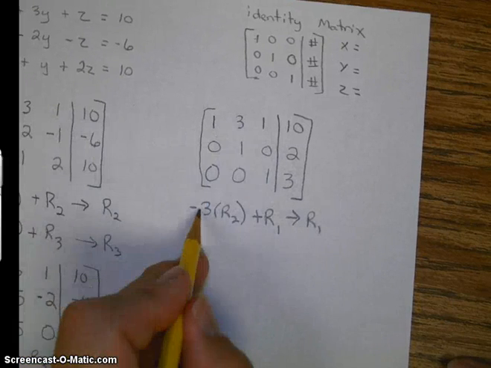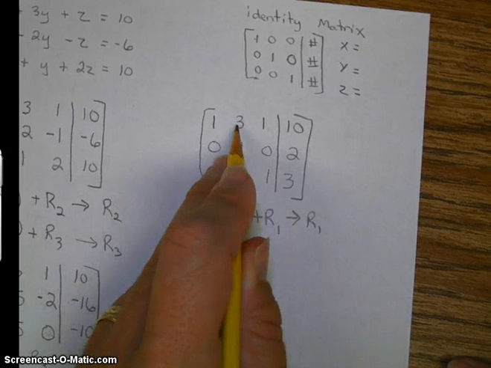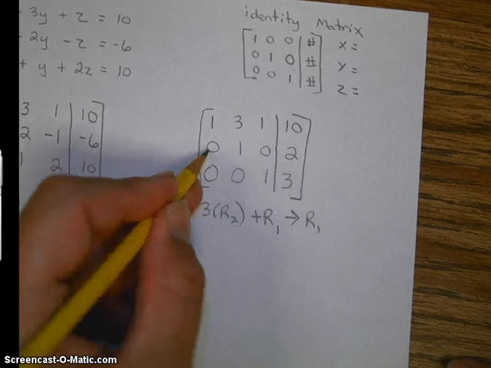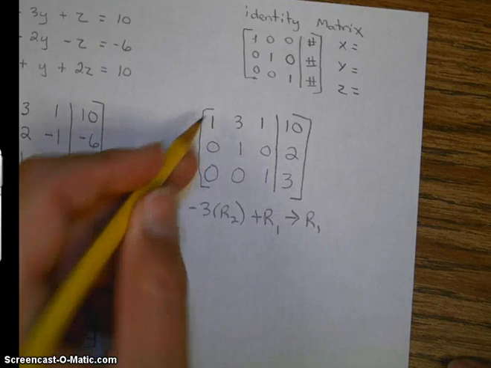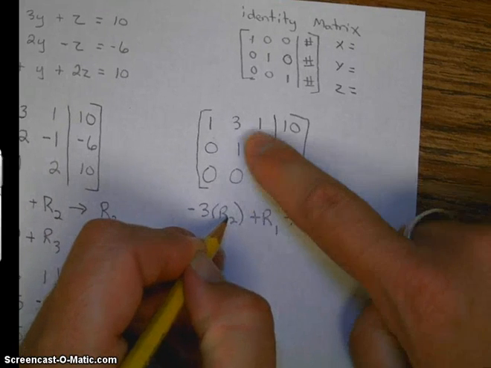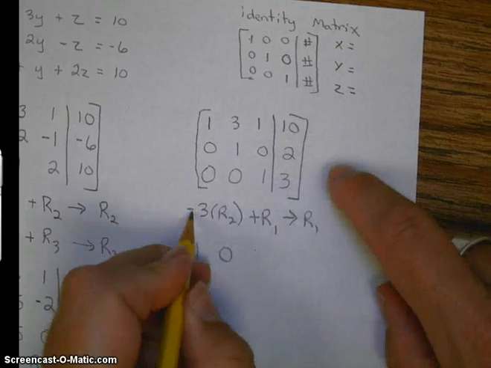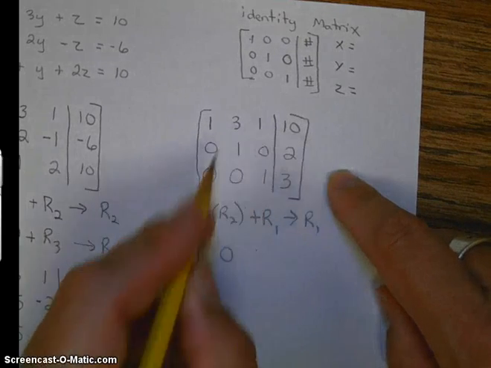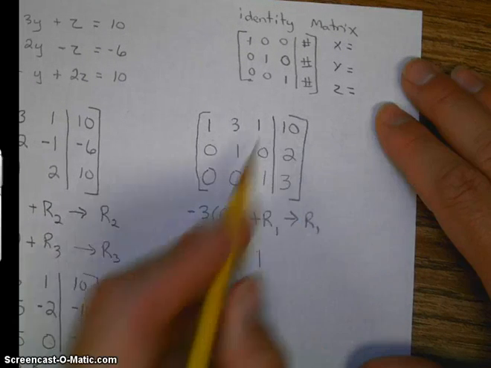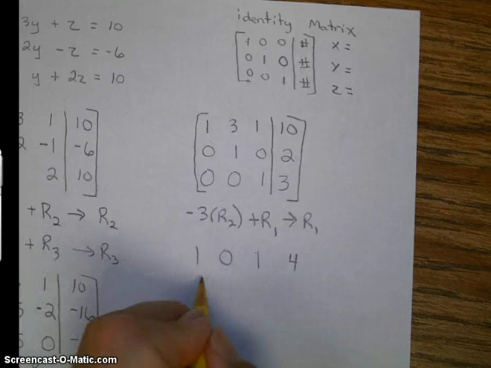So I'm going to multiply row 2 by negative 3 and then add it to row 1. That's going to give me my new row 1. So negative 3 times 0 is 0. 0 plus 1 is 1. Negative 3 times 1 is negative 3 plus 3 is 0. Negative 3 times 0 is 0 plus 1 is 1. Negative 3 times 2 is negative 6. Negative 6 plus 10 is 4. And then we will keep everything else the same.